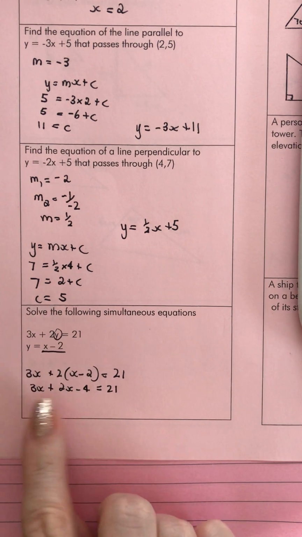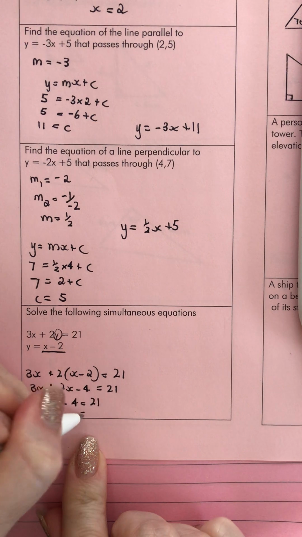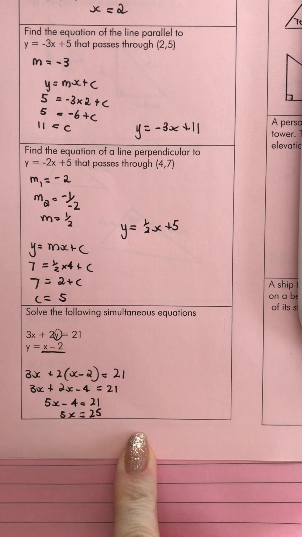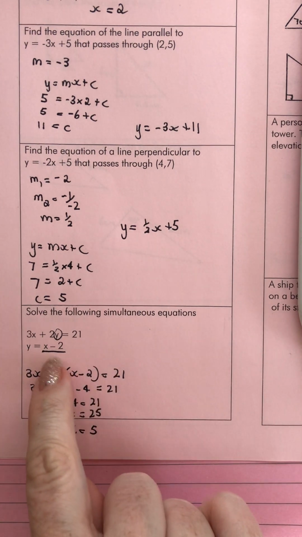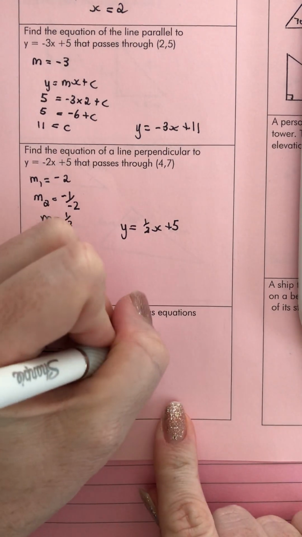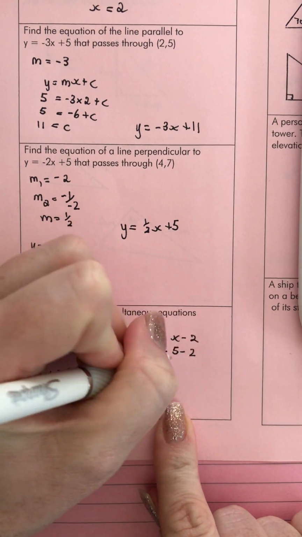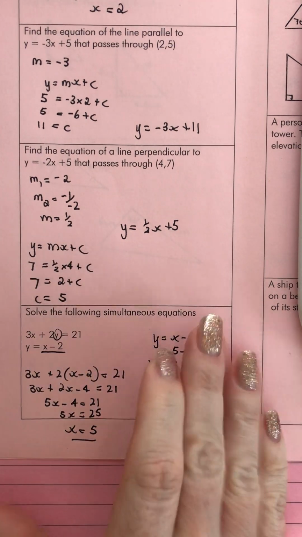So we have 3x plus 2x is 5x, take 4 is equal to 21. We're going to add the 4, so we get 5x is equal to 25, so our x must be equal to 5. Then we're going to bring that back to here and say if x equals 5, y equals x take 2, so y must be 5 take 2, which is 3. So there's our x and y value.